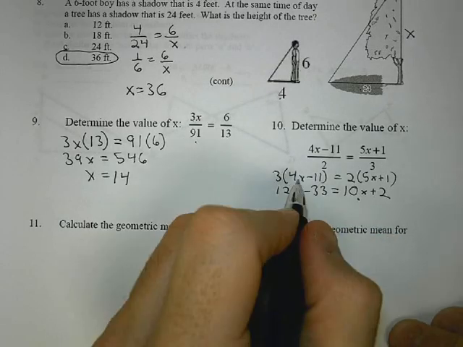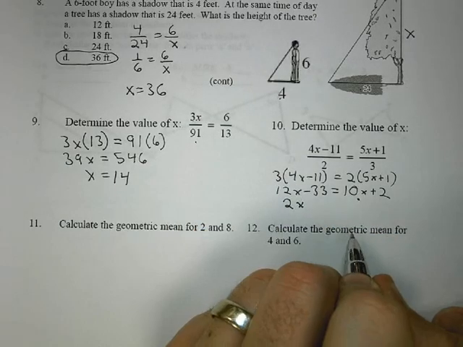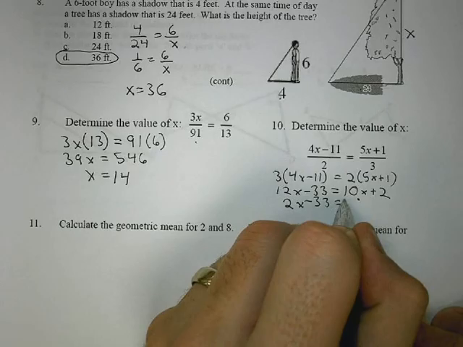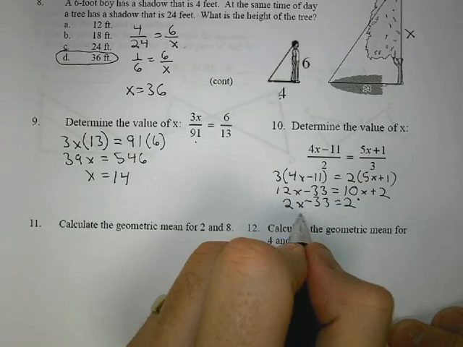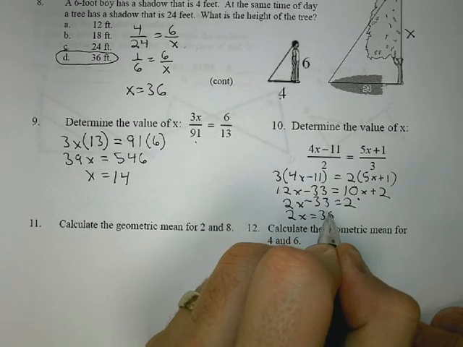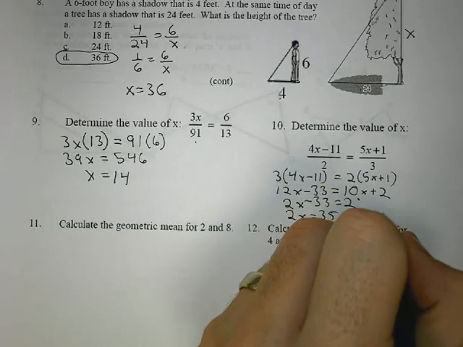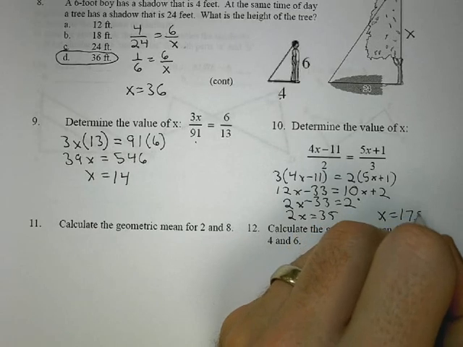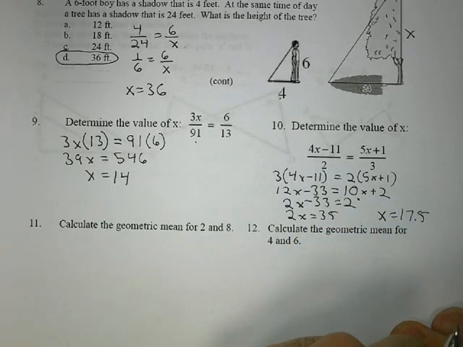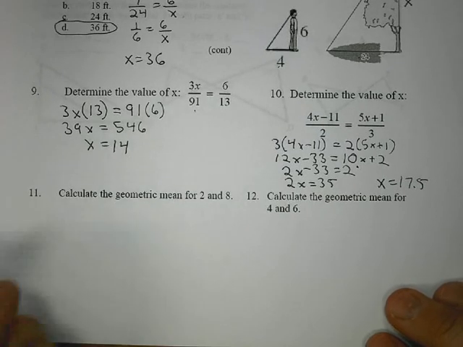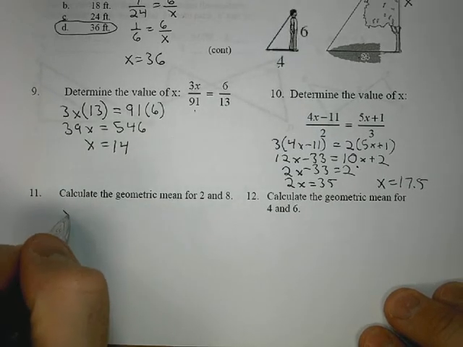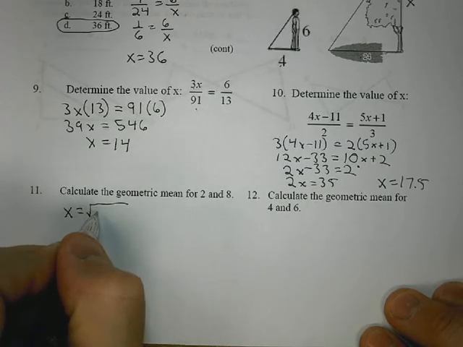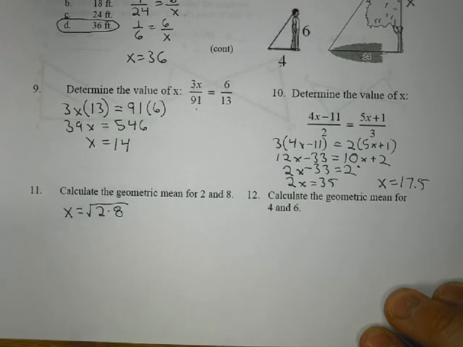So we do have to do cross product, so 3x times 13 equals 91 times 6. This becomes 39x equals 546. So I need to divide 546 by 39, and I get that x is 14.